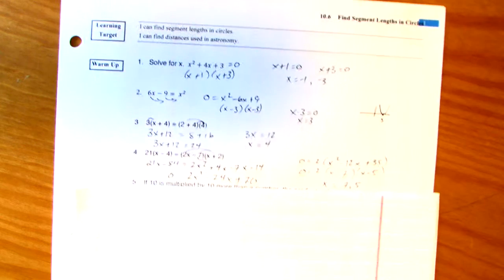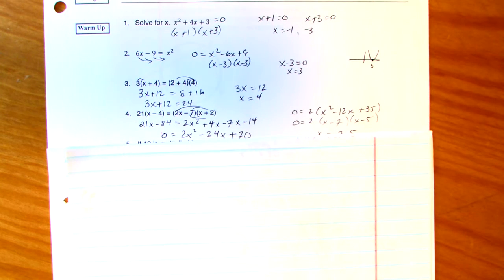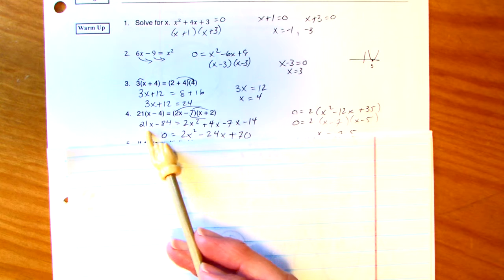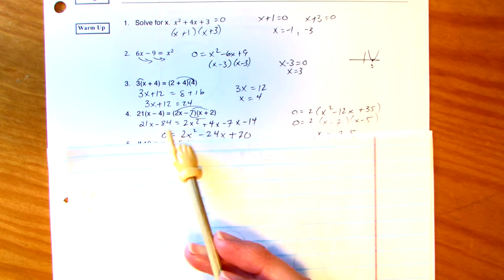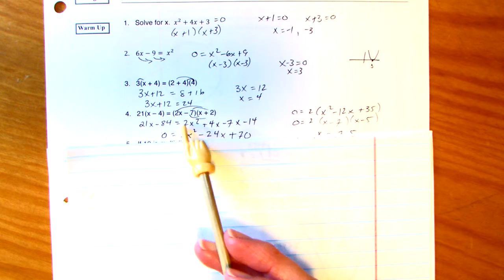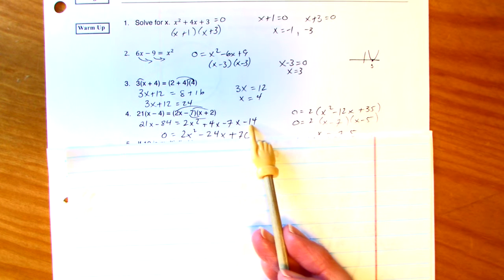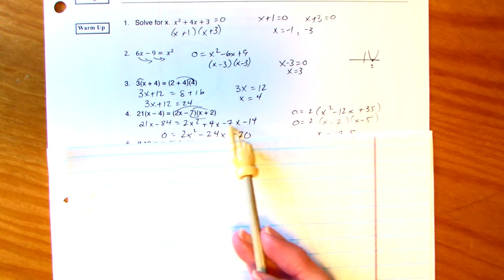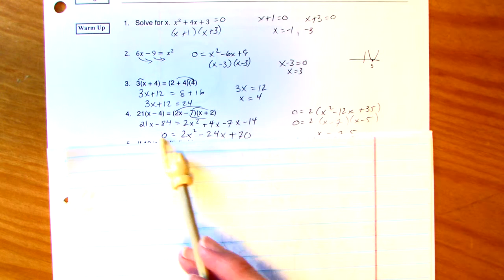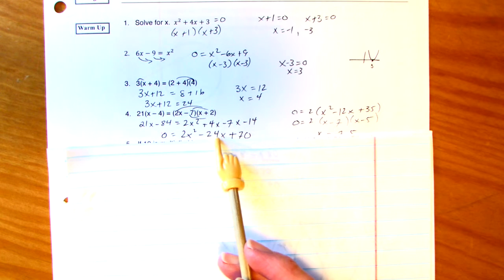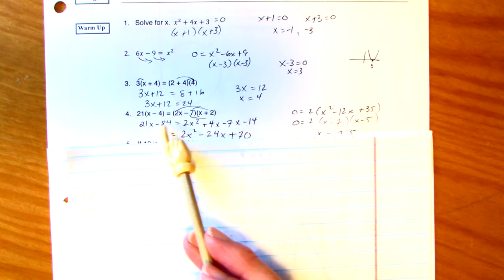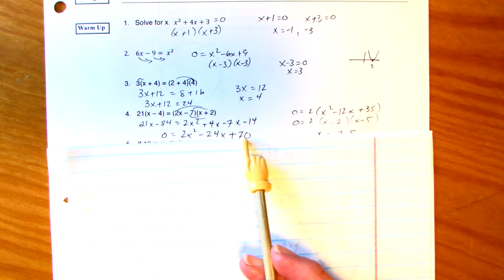Alright, this one looks a little nastier. So I went ahead and distributed the 21. So I had 21x minus 84. And then I had to FOIL this. So 2x squared plus 4x minus 7x minus 14. Combine these two would be negative 3x, but if I subtract the 21 with the negative 3, you're going to get negative 24. And then if I add this 84 here, you're going to get positive 70.